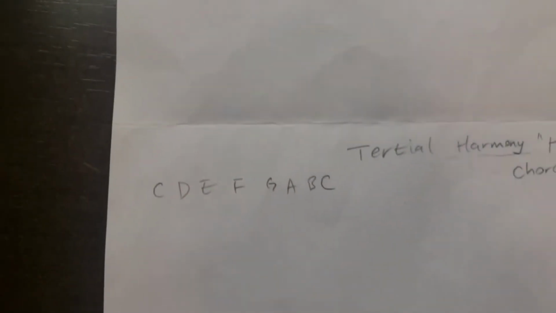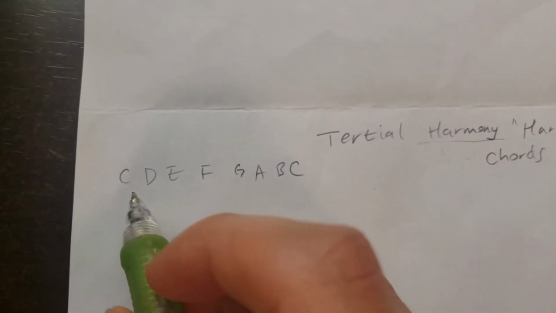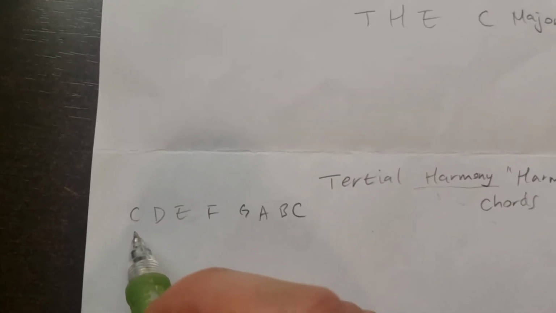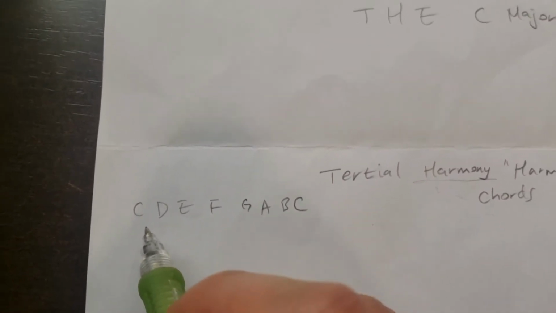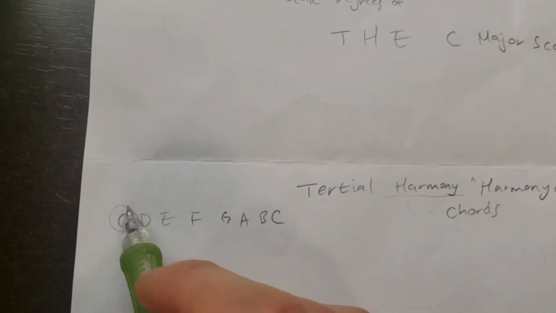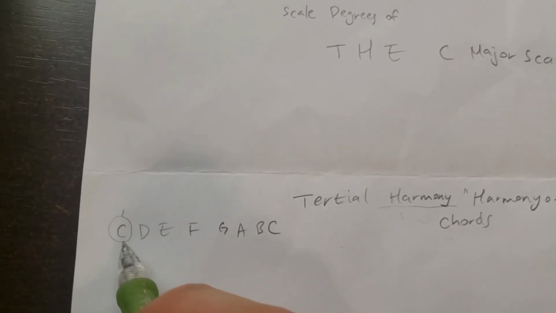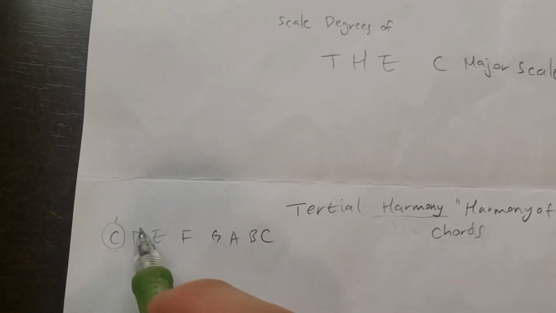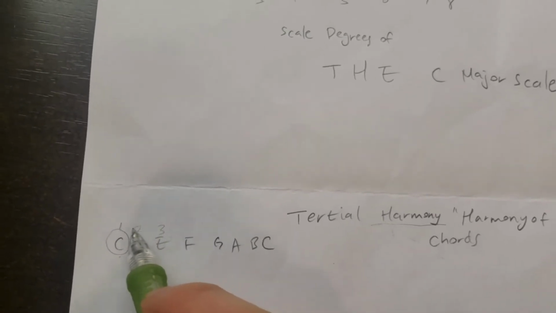If you see here in these notes, this is how you find the third. Real simple. Let's start with C. From C you go, the first note is 1, 2, 3.